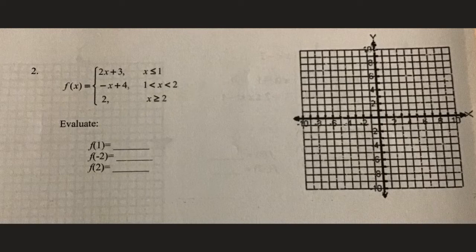Okay, let's do another example, okay? And this time, what I want to do is I'm going to start with these evaluate questions, and we're going to try and match them up with which equation I need to plug them in and then solve them. Because that's going to give us some extra points that we can even use to graph, okay? So let's start with f of 1, and let's see where that leads us.